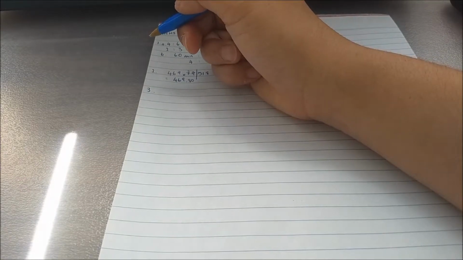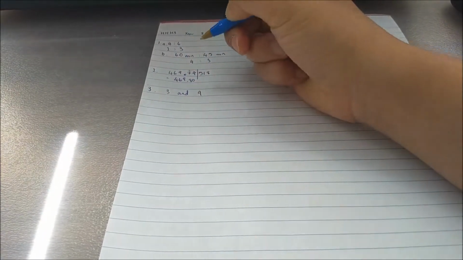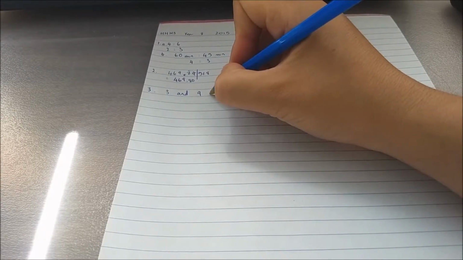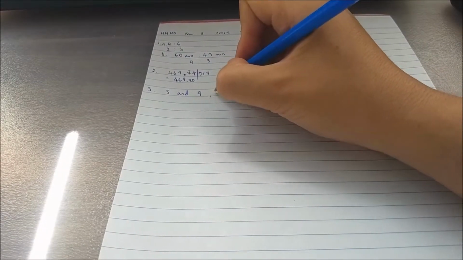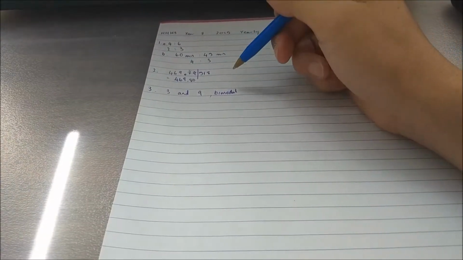Find the mode of the following scores. The mode is the score that occurs the most. So I can see that 9 and 3. So I'll just write 3 and 9 are both my modes. Fact: if there's 2 modes, we call it bimodal. Not that the question asked, but bi meaning 2.